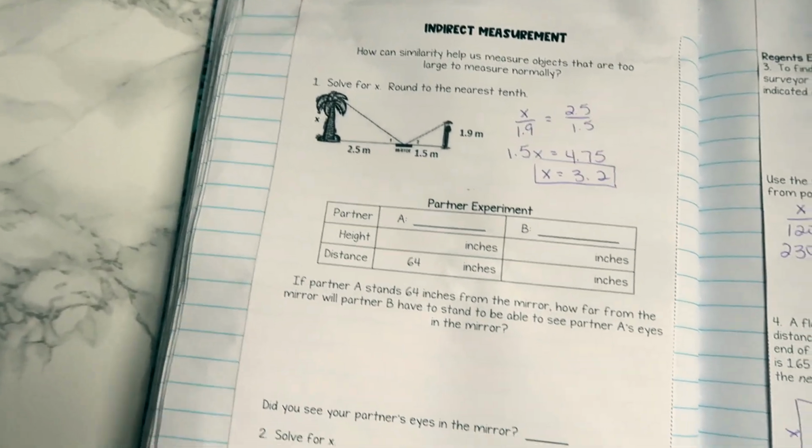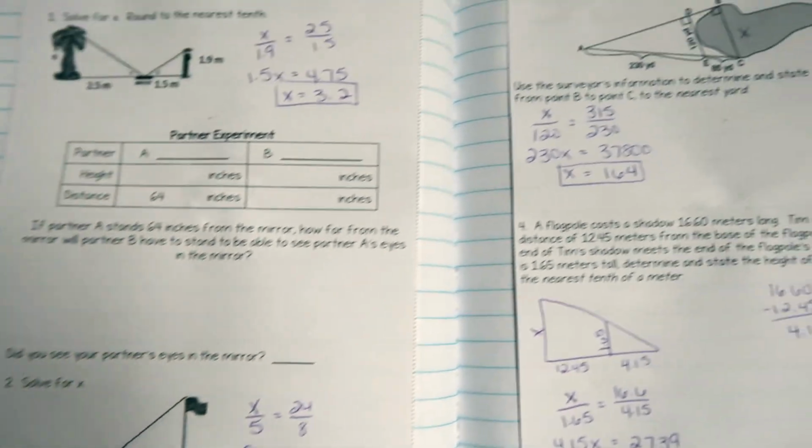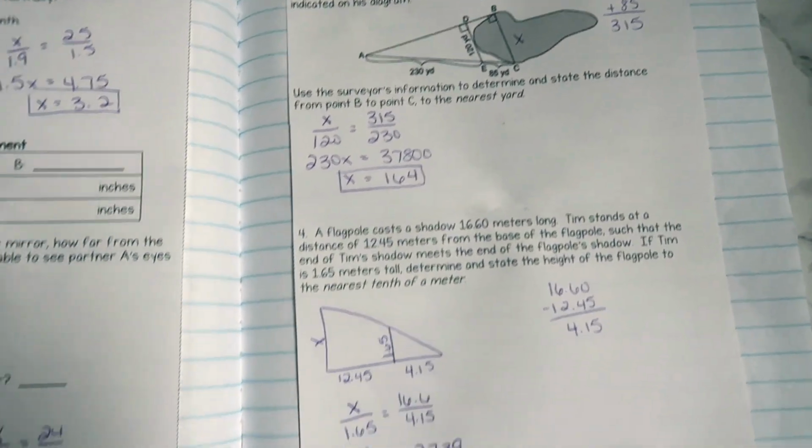For indirect measurement, we have a couple of examples directly from the Regents exam, so I include those here. But I set up something in the back of the classroom. I have to think about what's the best way to explain this.